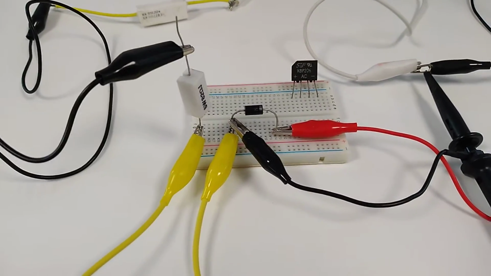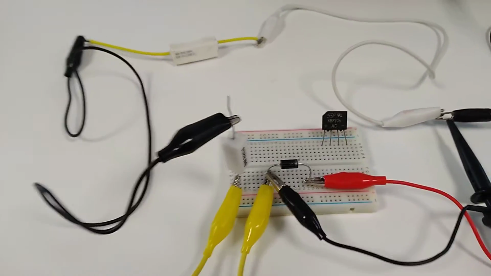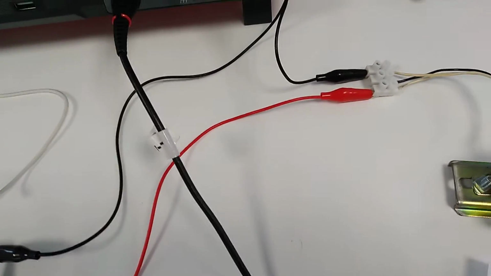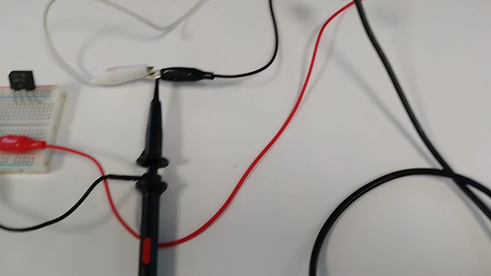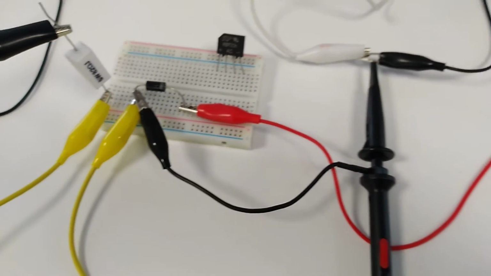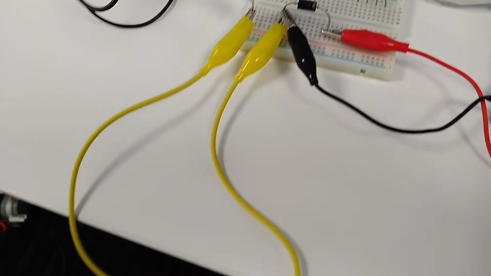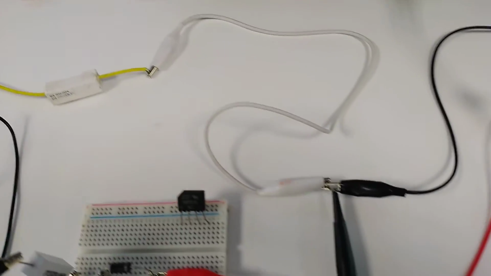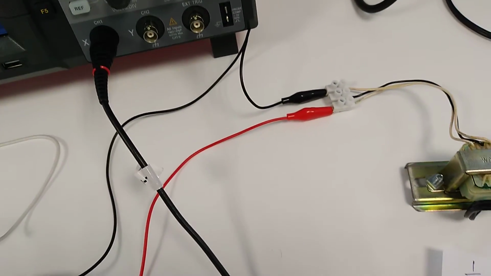So there's my connected circuit again. I've laid it out so you can follow it fairly easily, coming from the transformer on the red lead into the diode, out of the diode into my two resistors connected in series, and back through on the white lead, through to the black lead, through back to the transformer secondary.